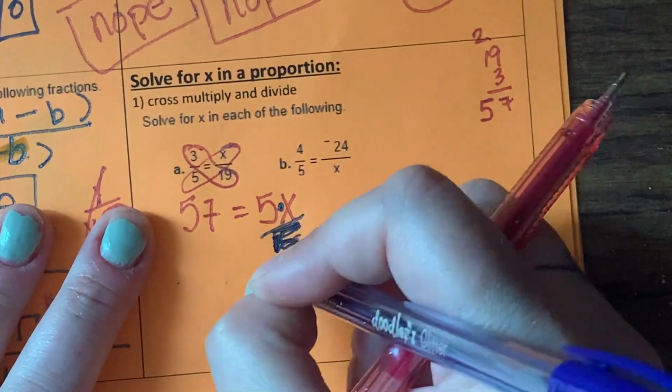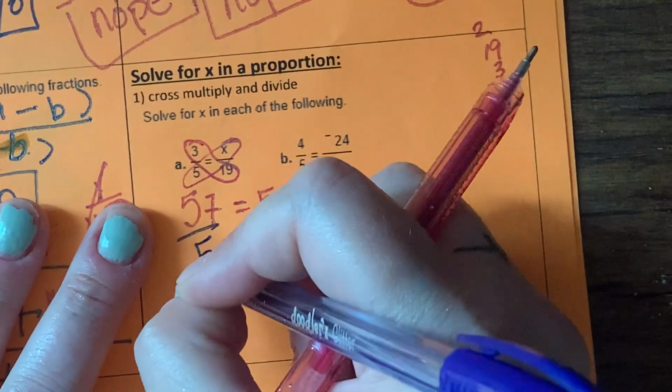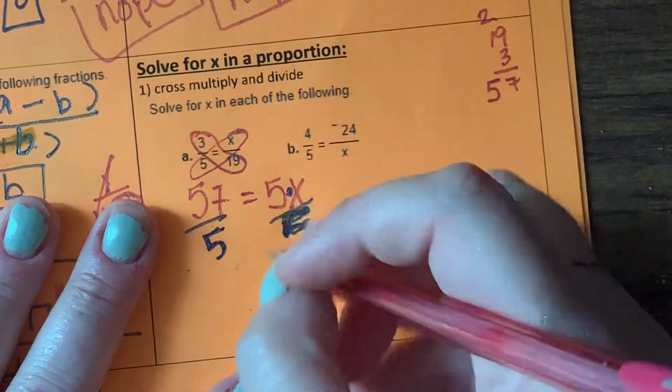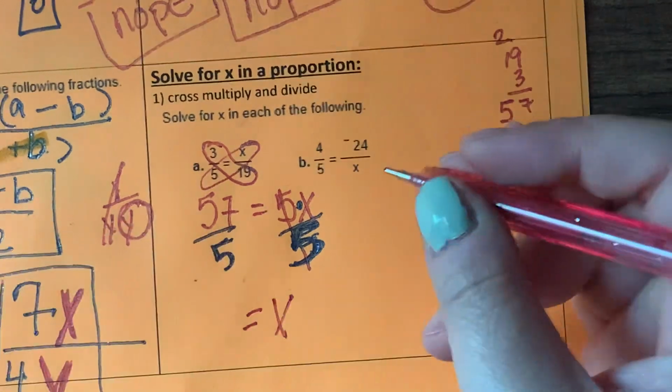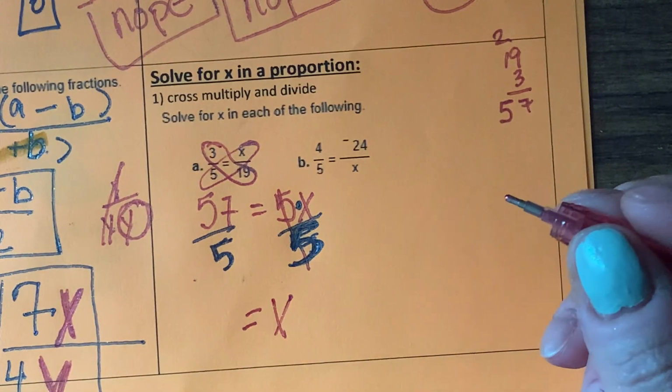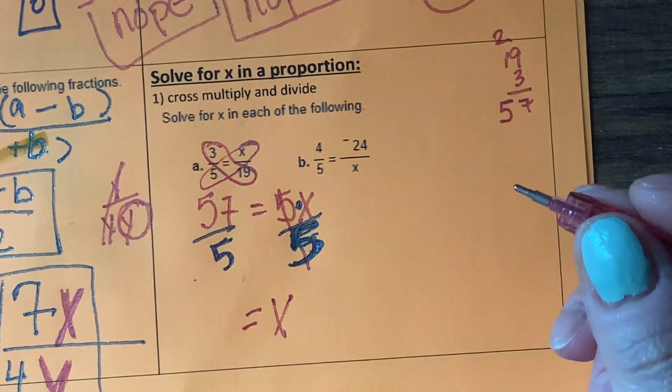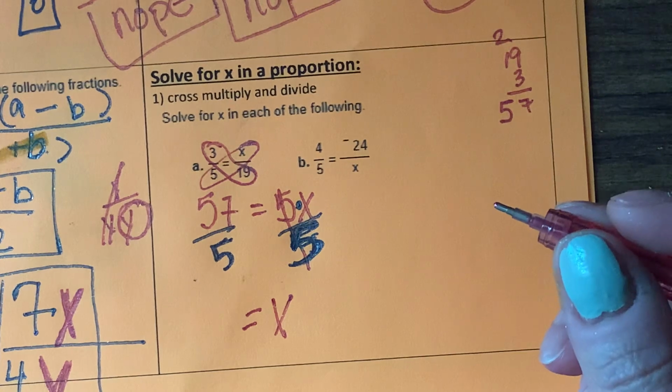I'm just dividing by regular 5. I accidentally put something else. Okay, so if I divide by regular 5, it might give me a pretty decimal. Let me see if it gives me a pretty decimal.